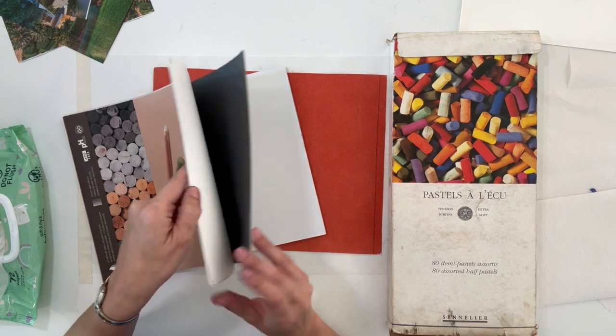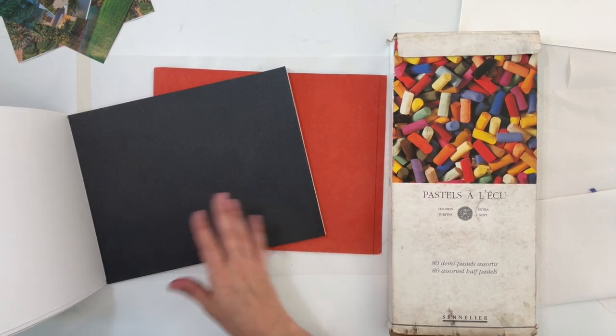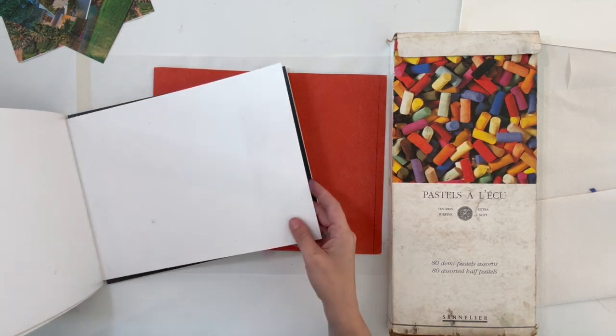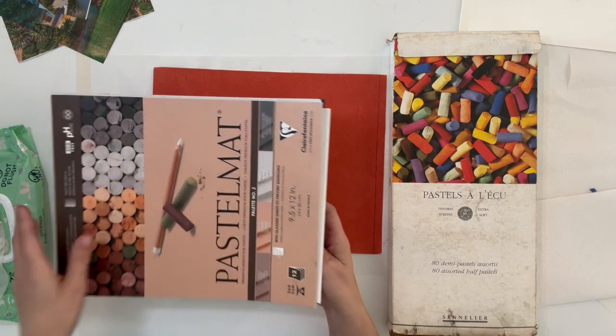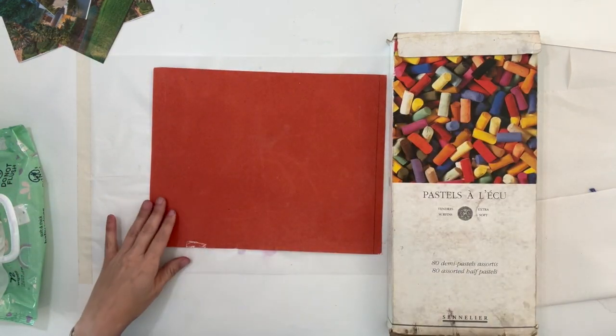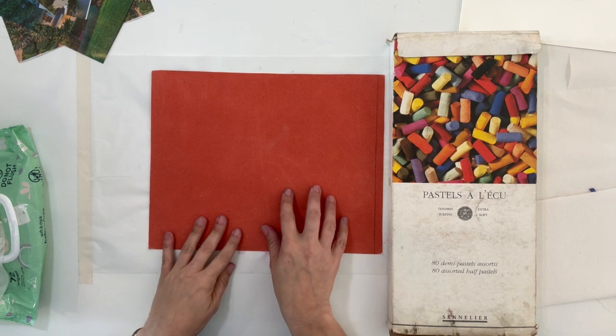But when you get your pack of paper, you're going to see that you have different background tones. This is a gray color. Some of the pages are white. Any of these are fine. It's just a personal preference. I really enjoy working with this beautiful burnt sienna color.